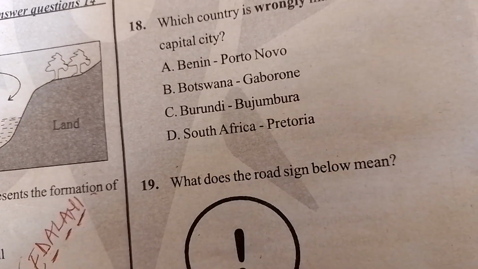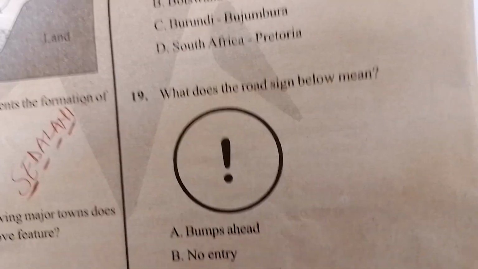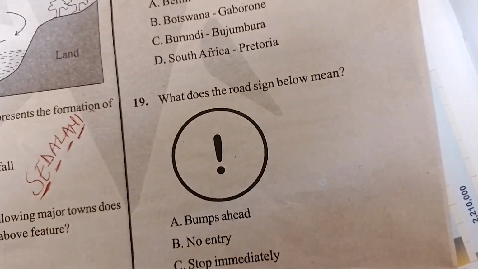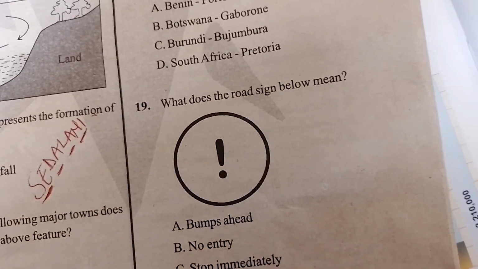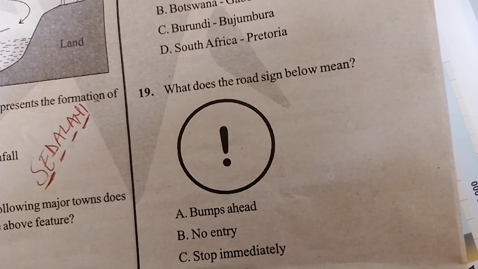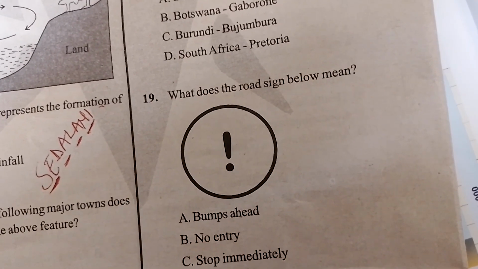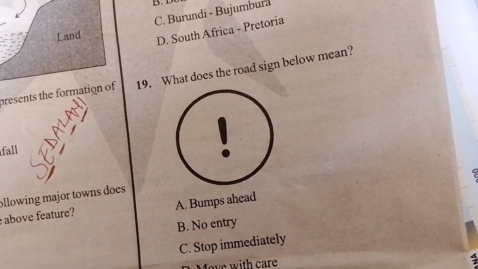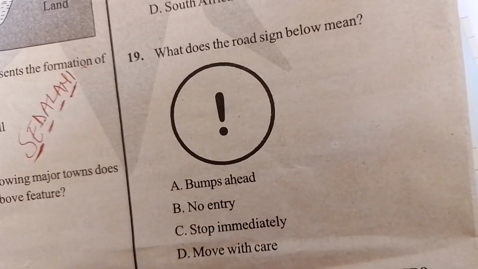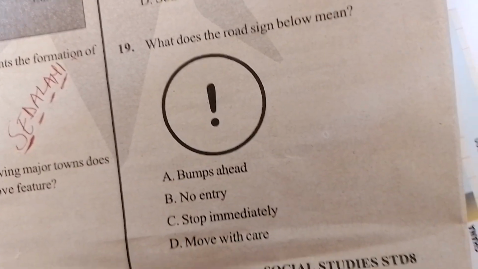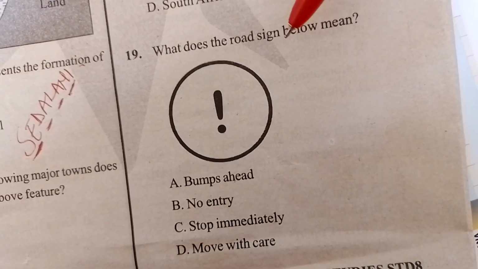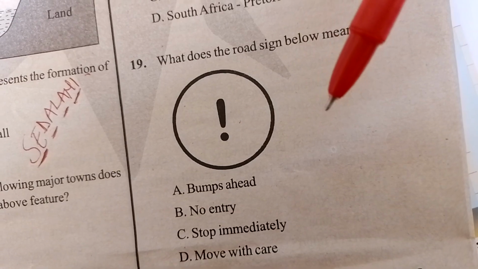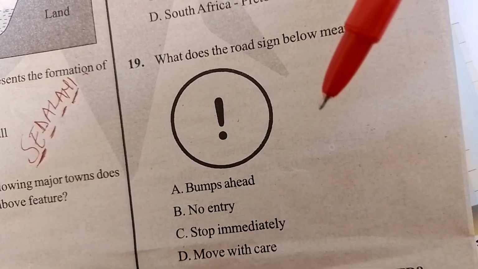What does the road sign below mean? First of all, we have to classify it. It has a circle, so we say the circle form, these are regulatory road signs. The triangle is a warning, and the rectangle is informatory. So this one means you stop immediately. Immediately you have to stop because it is a regulatory road sign.